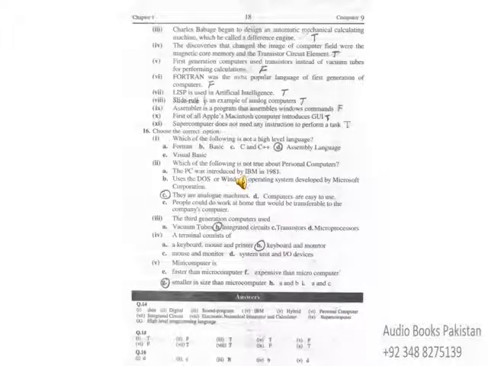Charles Babbage began to design an automatic mechanical calculating machine, which he called a difference engine. 4. The discoveries that changed the image of computer field were the magnetic core memory and the transistor circuit element.